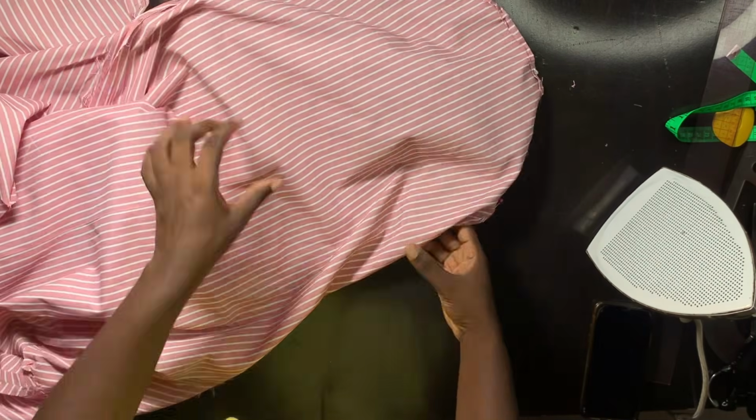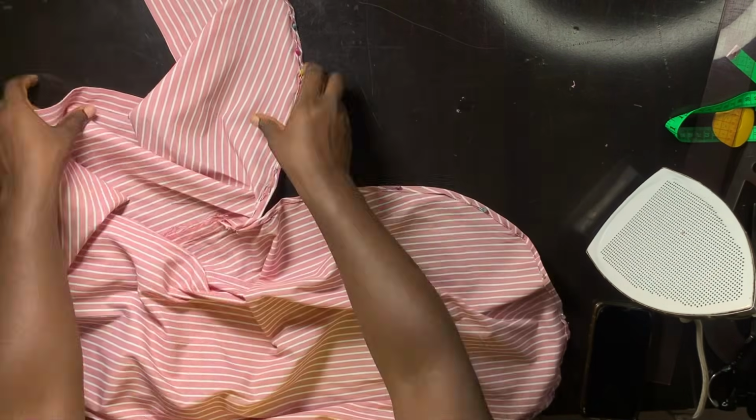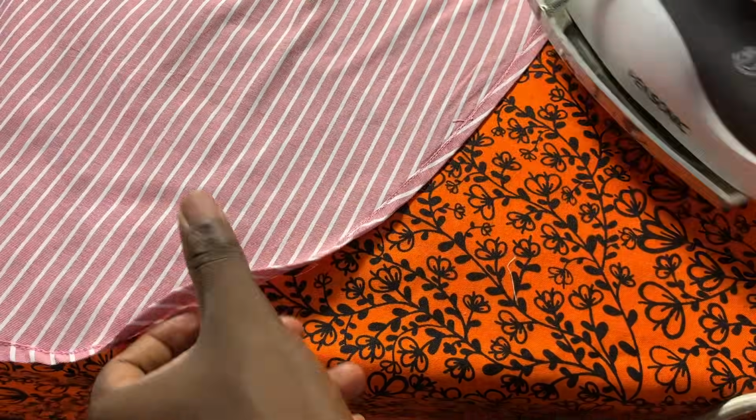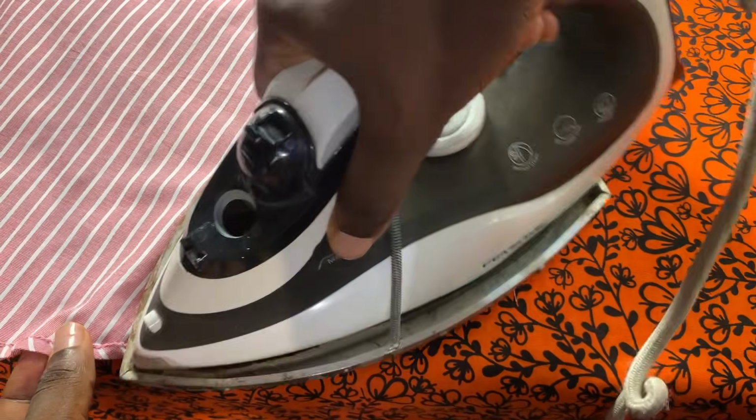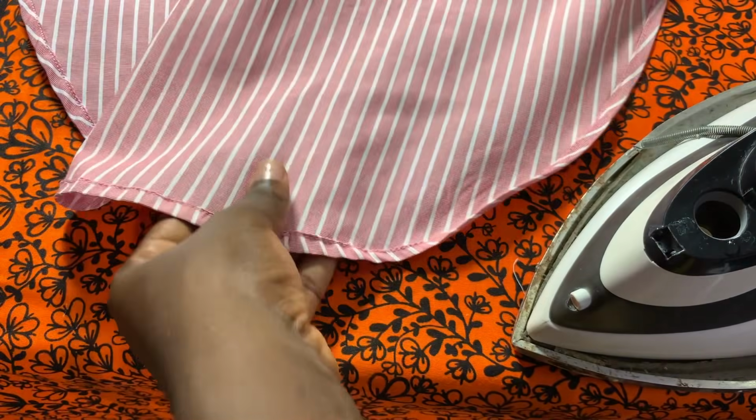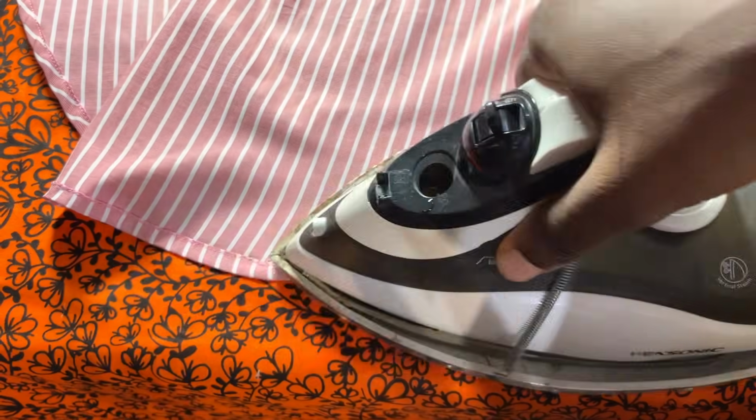So you head over to your sewing machine at this point to hem it properly. Ensure to stitch very close to the edge, okay? After hemming it properly, here is what you should have. So what you need to do at this point is to go ahead to iron it properly. If you have a steam iron, even better, okay? Iron it properly so that it relaxes better.